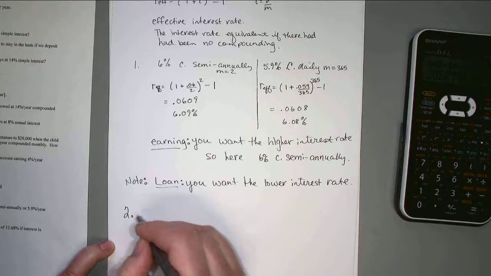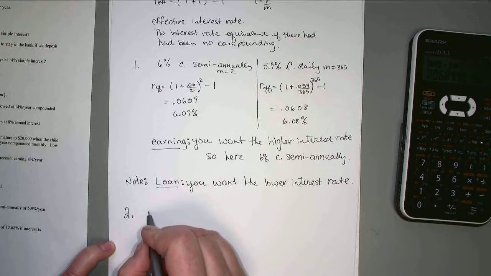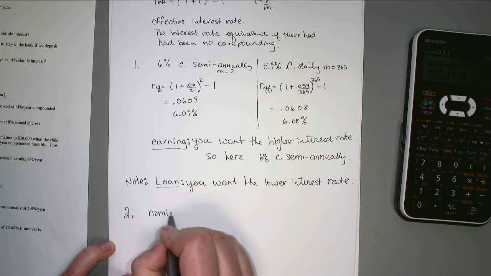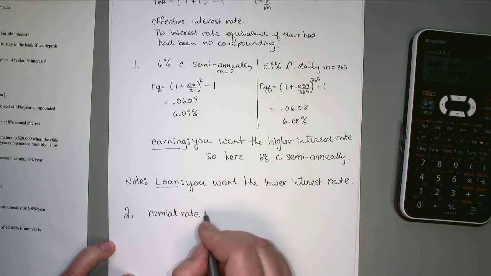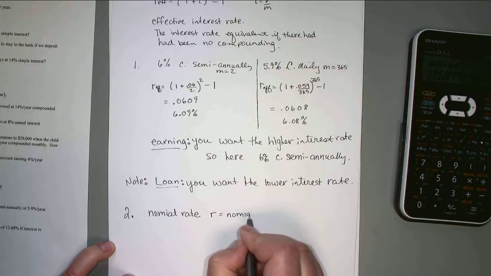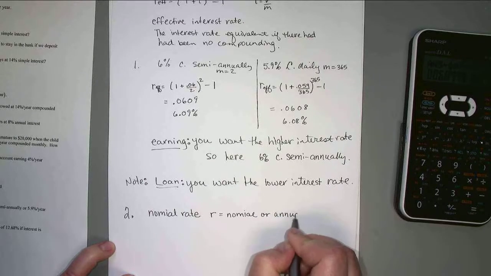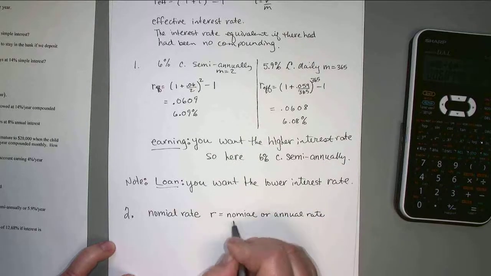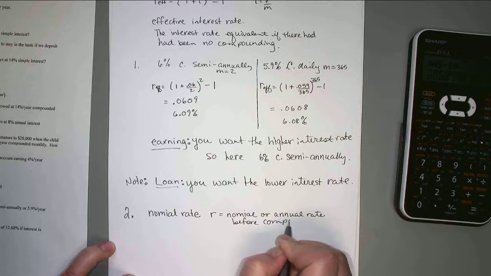Question 2, find the nominal rate corresponding to an effective rate of, okay, so it's asking for the nominal rate. We didn't use that word before, corresponding to the effective rate, but the nominal rate is asking for that R. Is the nominal or annual rate before compounding, before dividing it.